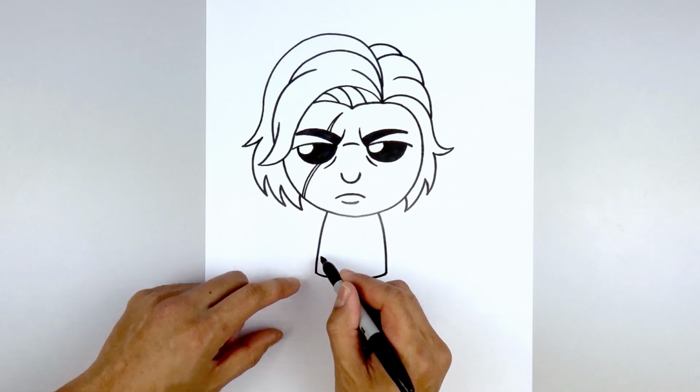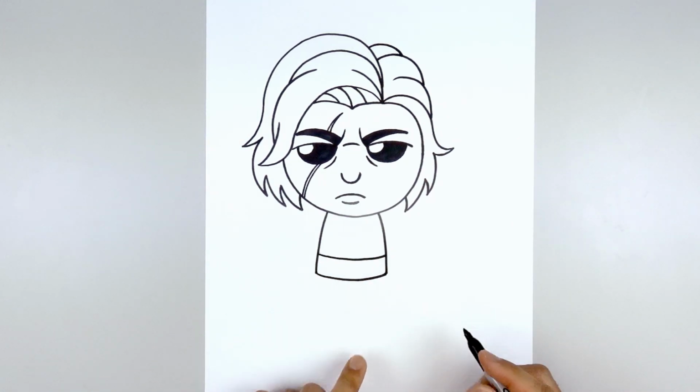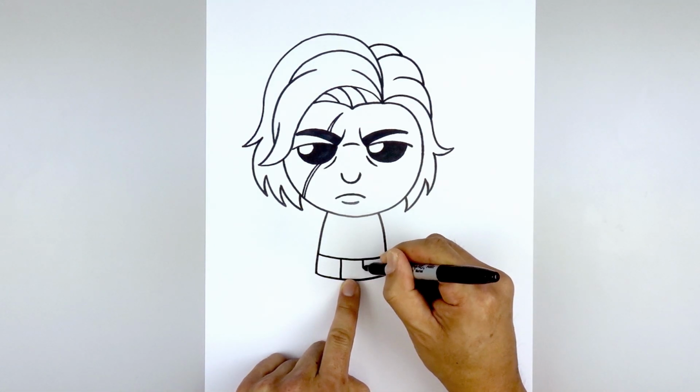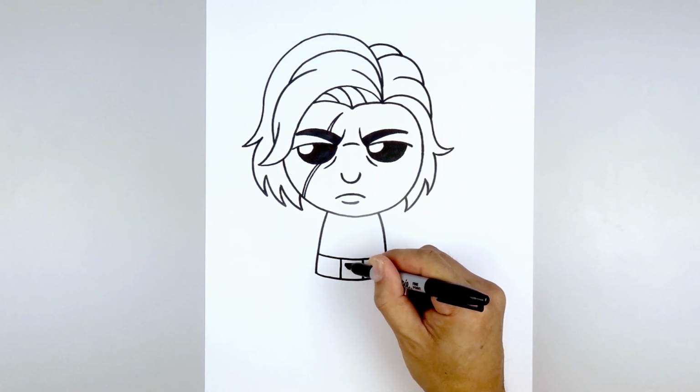From the hip, we're going to step up and draw another curve, from left to right, the top of the belt. Now let's add the buckle. Leave a gap in the center, draw two straight lines, one on the left and then one on the right. Now I just want to trace this area along the inside.